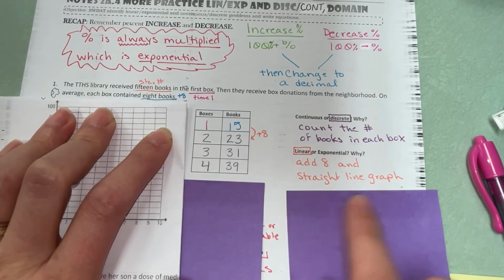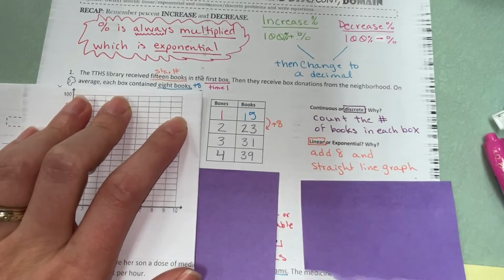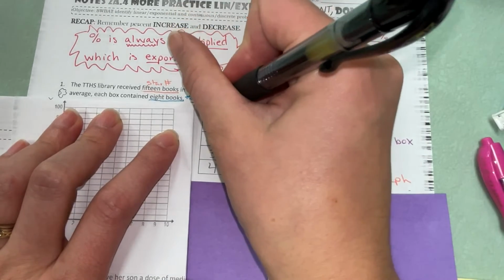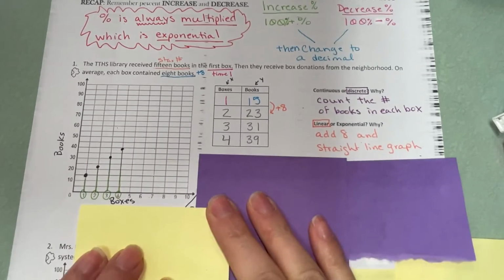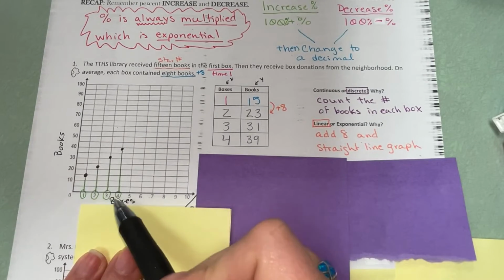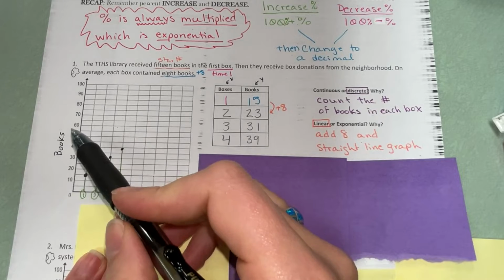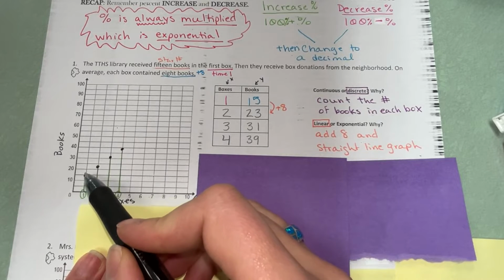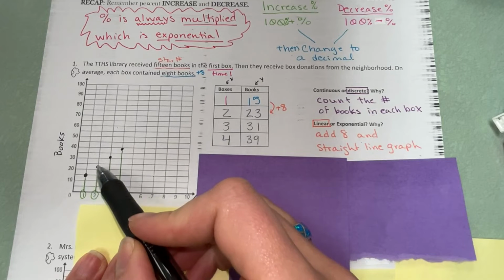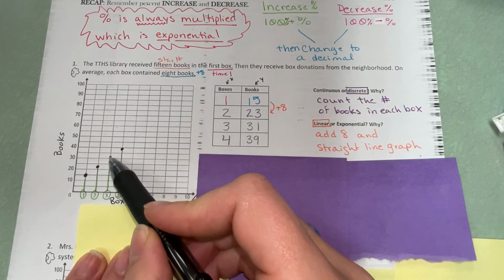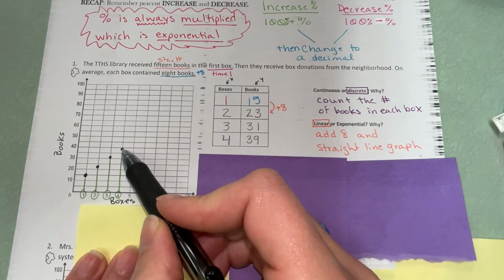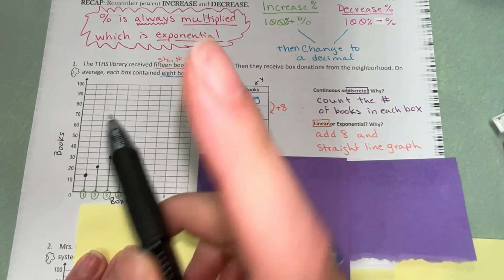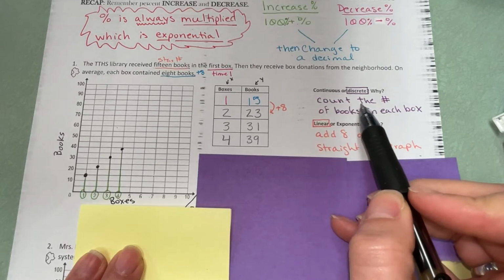So when we graph this, first things first, boxes is going to be our X, books is going to be our Y. So that's how we get our labels on our graph. Boxes at the bottom, books on the side. So you're going to do your best to graph it. So we got 1 and 15, that's easy. Then we have 2 and 23, you got to guess. 3 and 31 is about right here. 4 and 39 is about right there. And again, it's going to be a straight line, but we don't connect these because we said it was discrete.